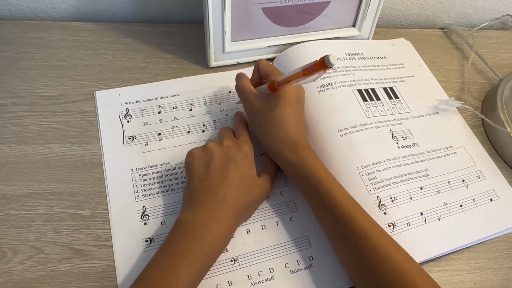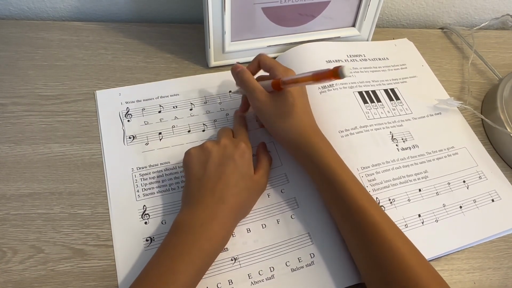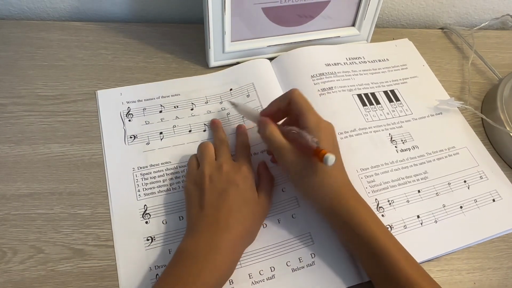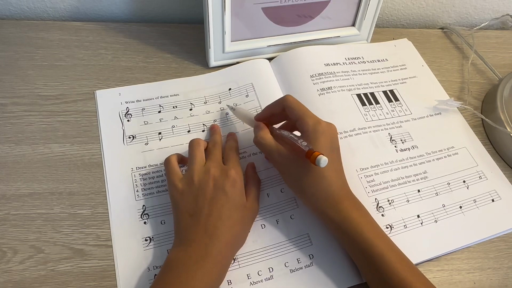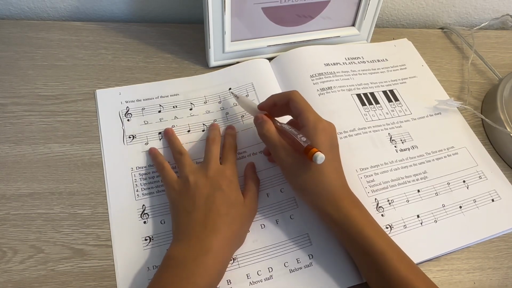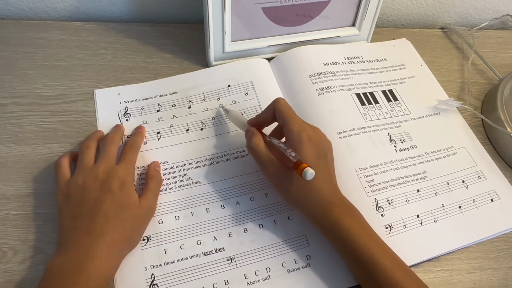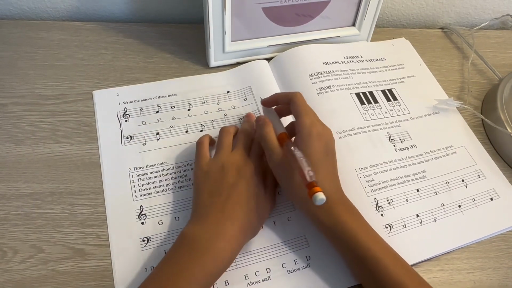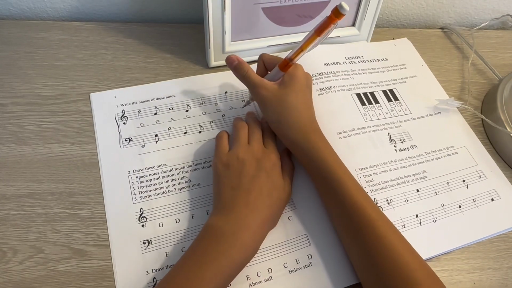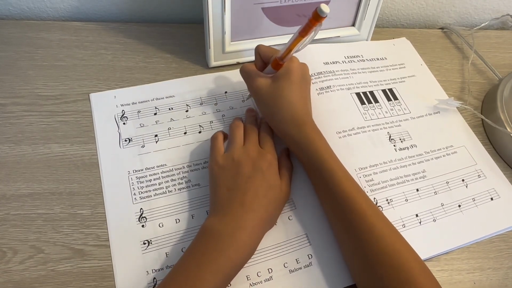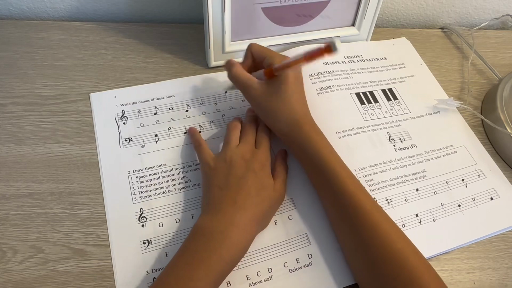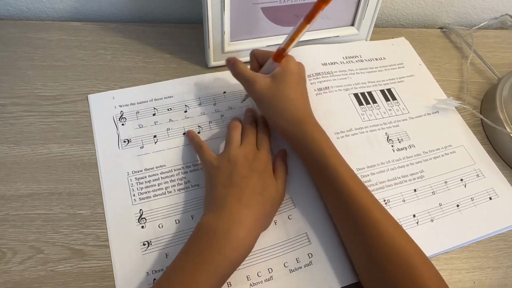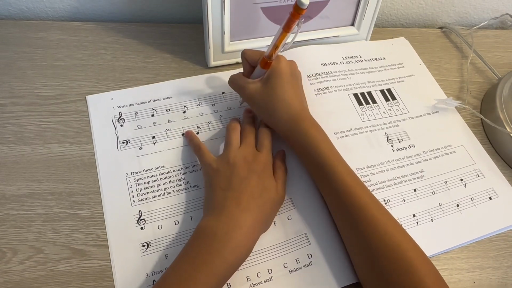Now, can we name this note? Yeah, it's a G. And if we look closely, we can know that this G and this G are exactly an octave from each other, as well as this first D and the second D. They're also an octave to each other. All right, next. So this is also one of our ledger line notes. And so since this is one note below our C right here, we know that this is a B.